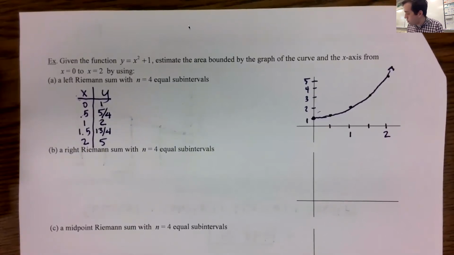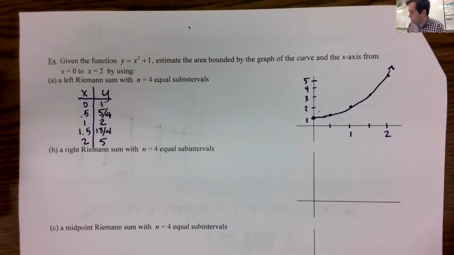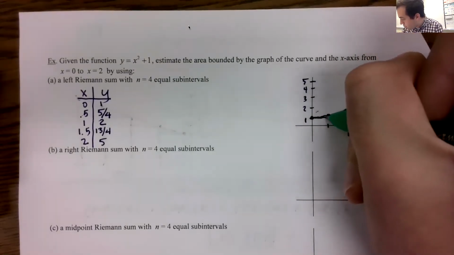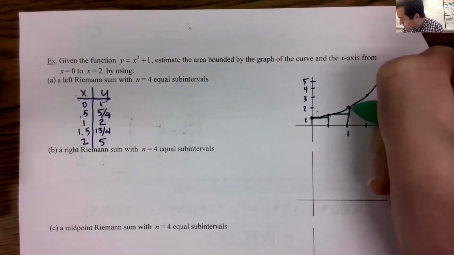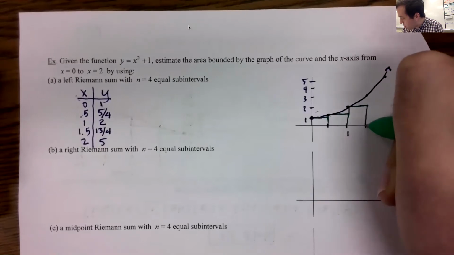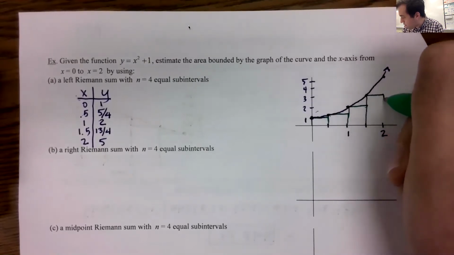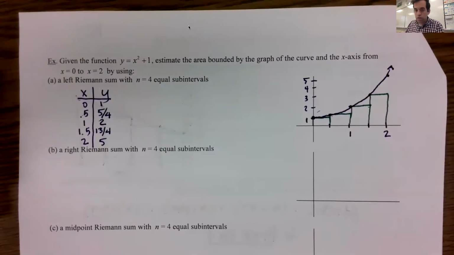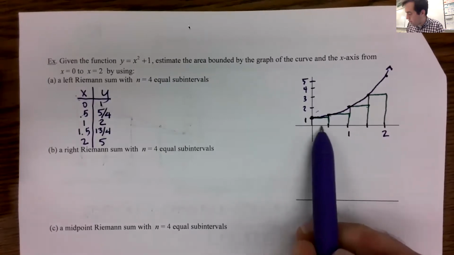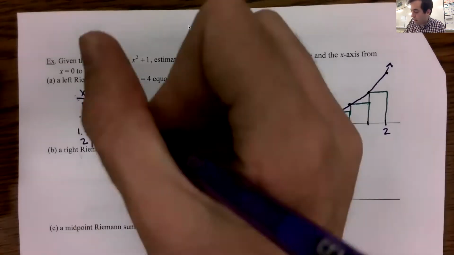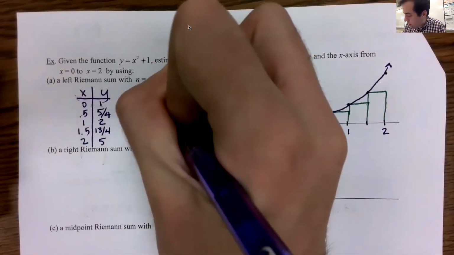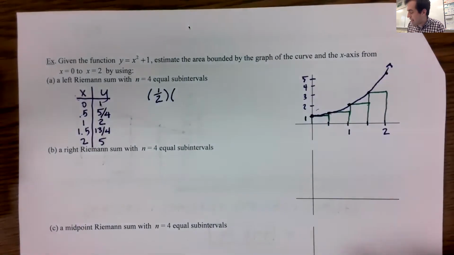And we want to do a left Riemann sum with 4 equal subintervals. So it's going to look something like this. And when it says equal subintervals, it means the width is going to be equal. So each one of these has a width of a half. And we can actually write that into our formula. Since each width is a half, we can pull that out in front. And then we can just add all of the left heights together.